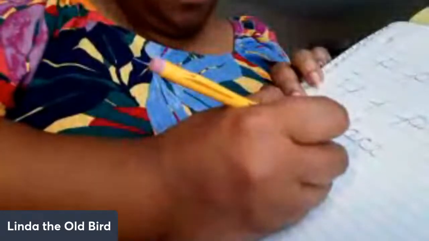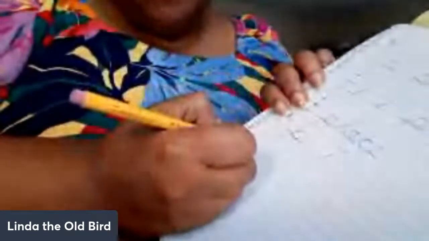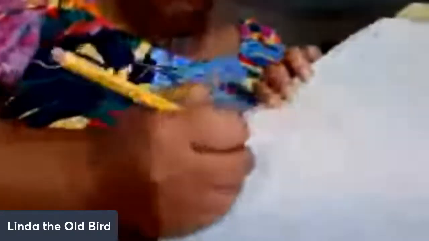Capital P. We're going to smile at the top line, come down to the third line. Smile, down to the third line. Smile, down to the third line. Lift, make your circle. That's your capital P. But your capital P doesn't have that tail. I'm just so accustomed to making the tail.